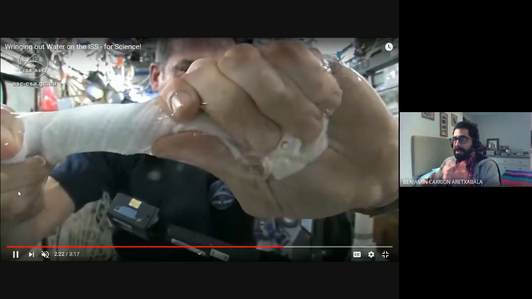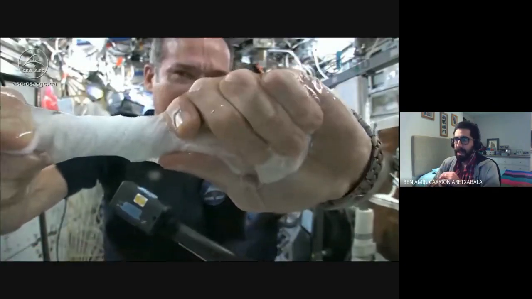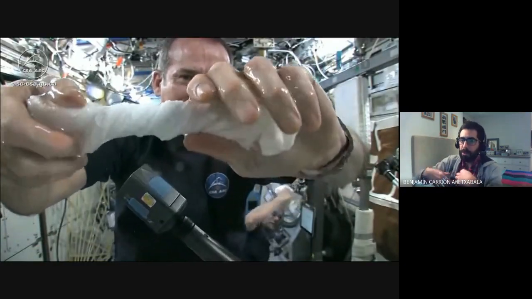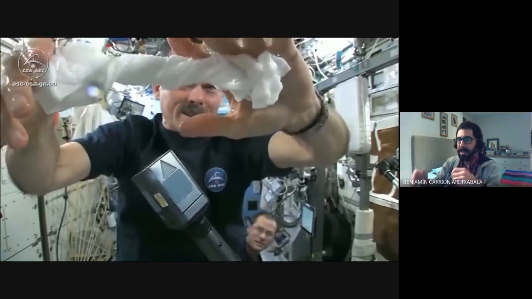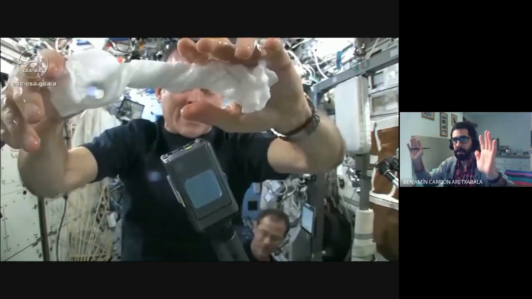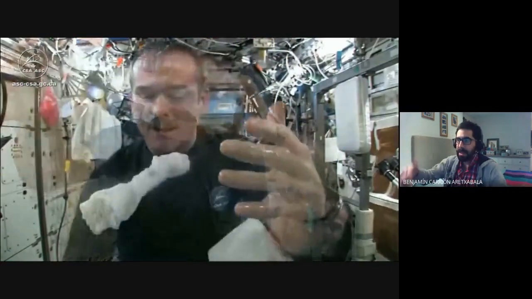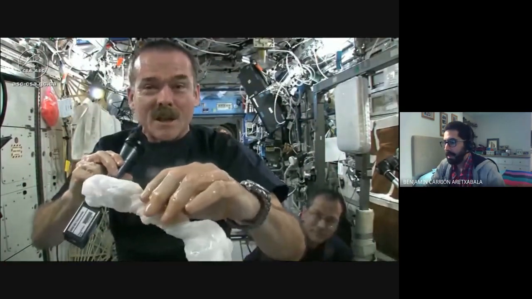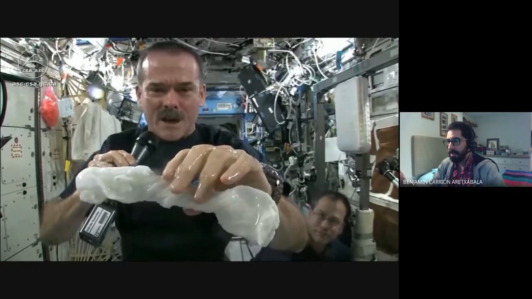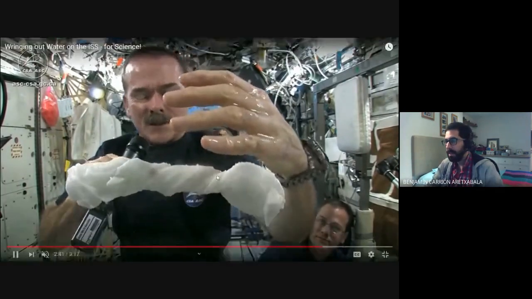So water sticks together because of this tension. If he would shake his hands or the towel, then the water will go away because the acceleration of the hand will be larger than the surface tension. But since he's not doing it, surface tension dominates.